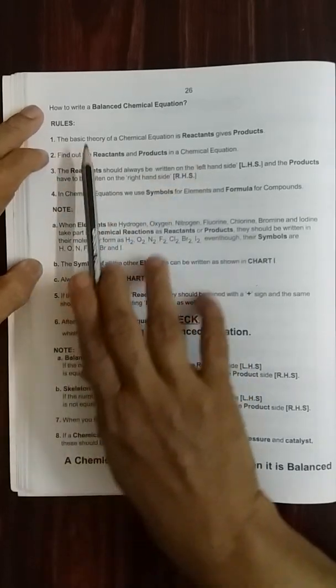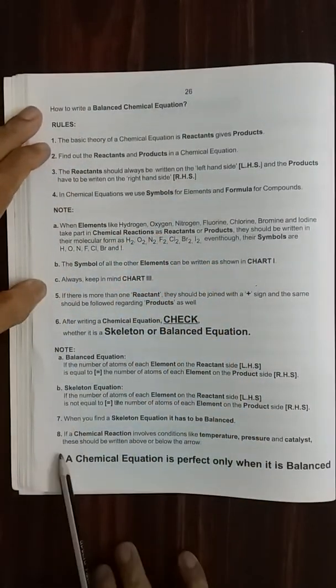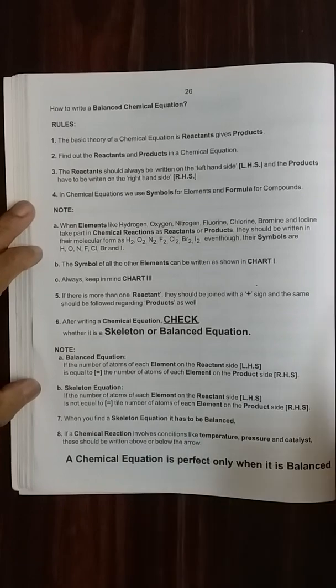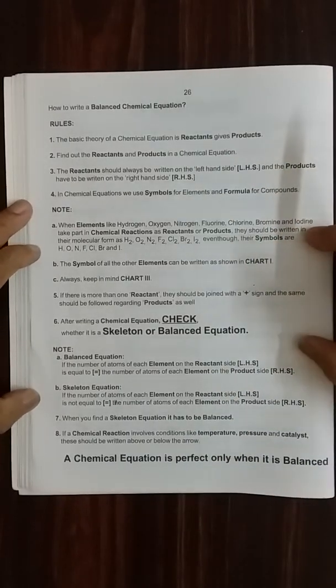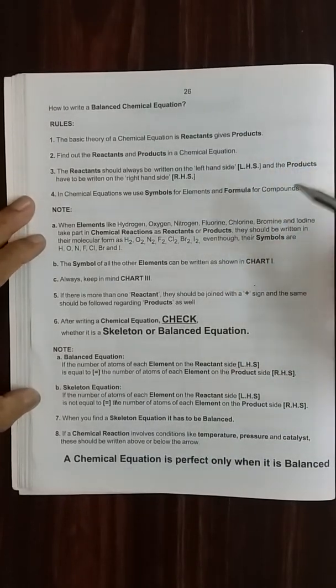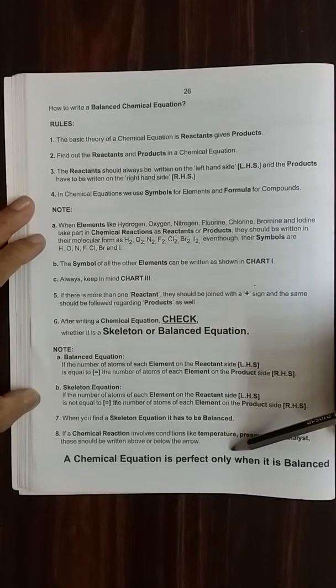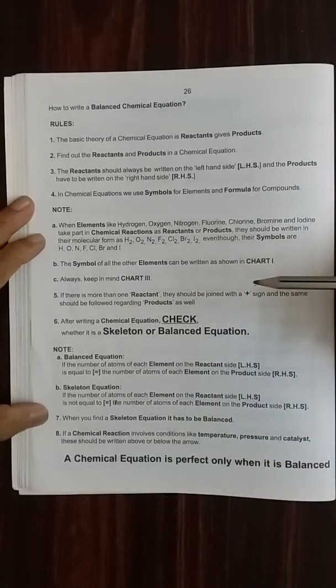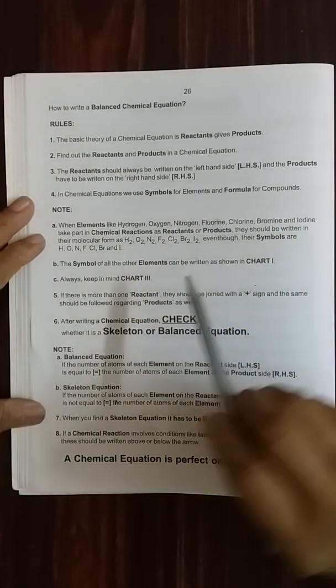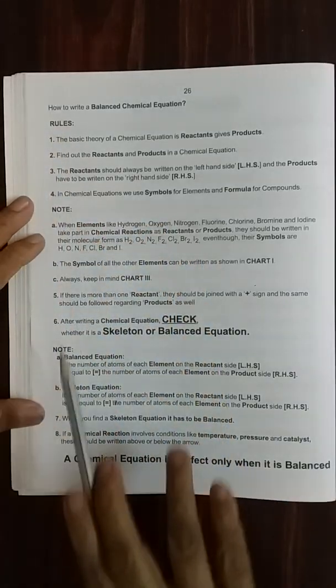In order to write that, you should know about 8 rules. These are not at all mentioned in your textbook. Therefore, when you study all these 8 rules and then we start writing the equation, you can write any equations easily. First, we learn the rules.